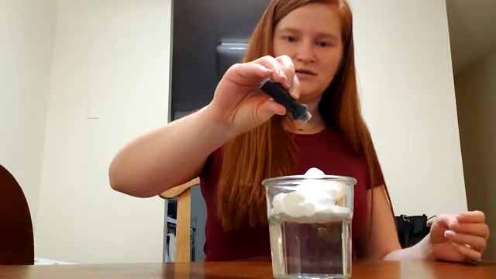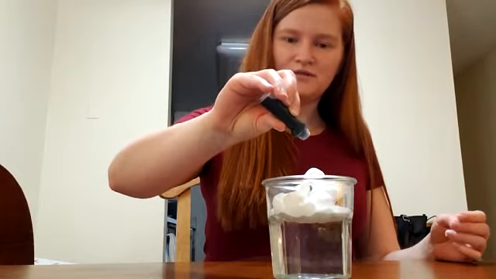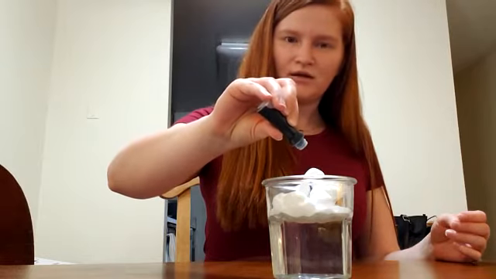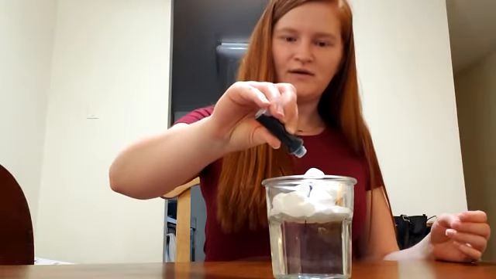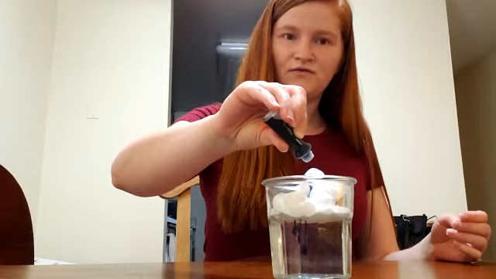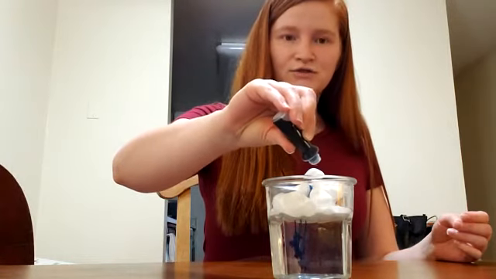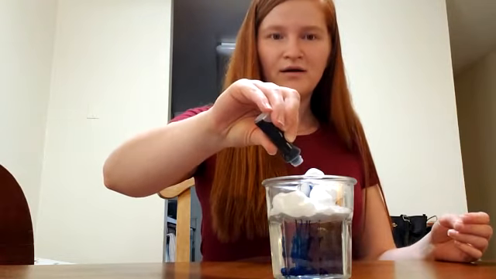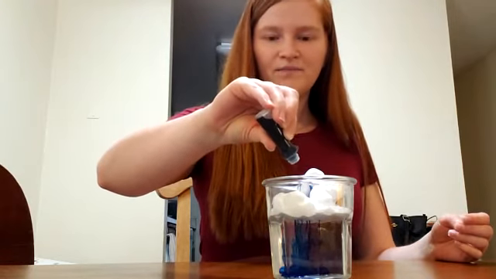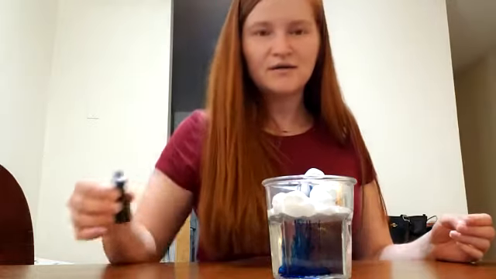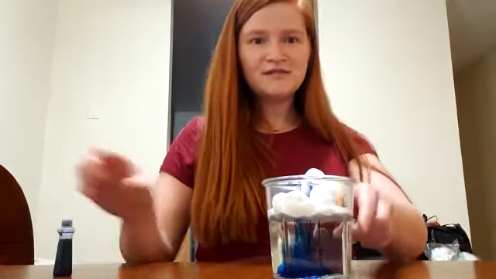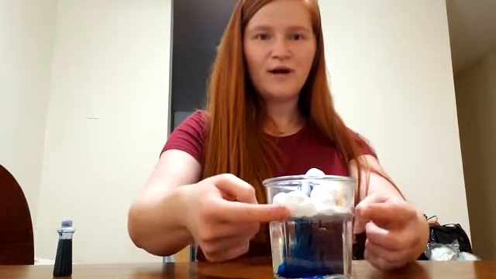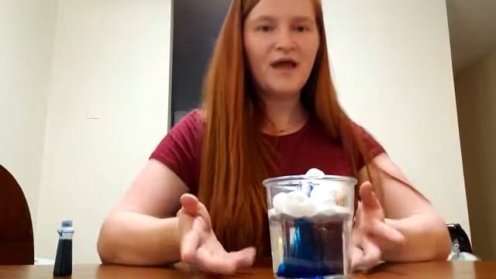Ready? So I'm dripping it a few times. I'm going to keep going until we start to see something happening. Do you guys see what's happening in the water? What color is it starting to turn? Blue. So you see, that's the cloud, and the rain is coming down to the bottom, and that's how rain works.